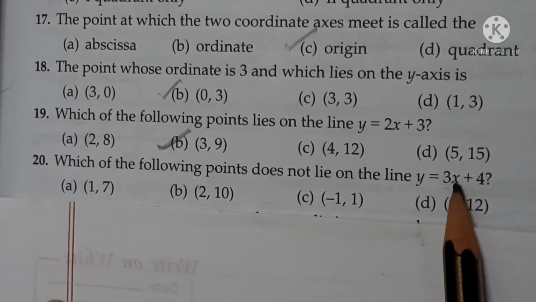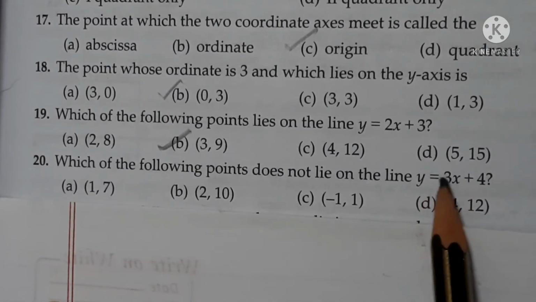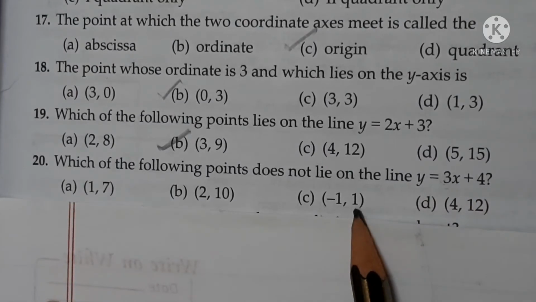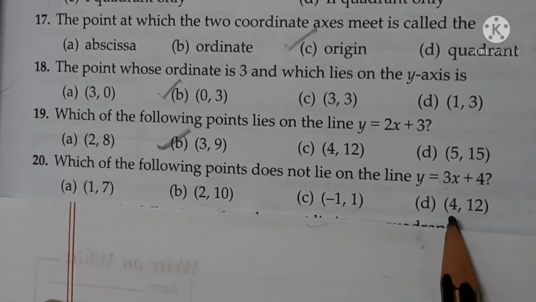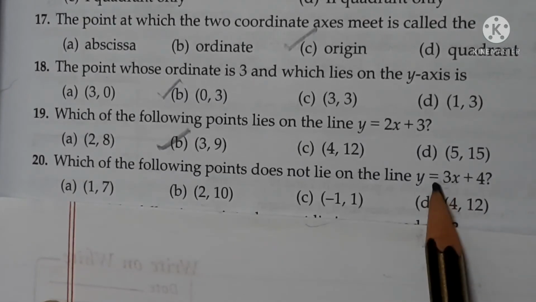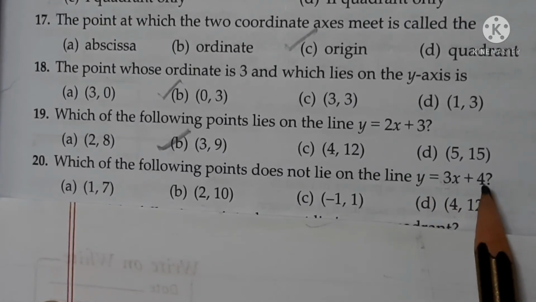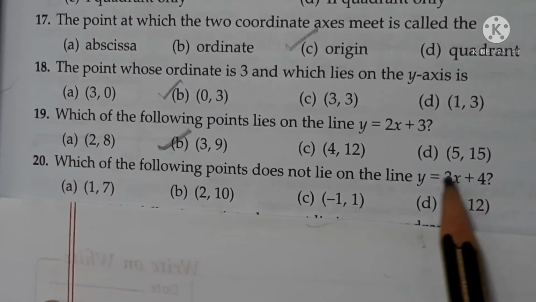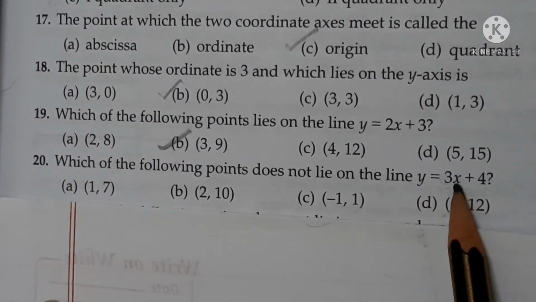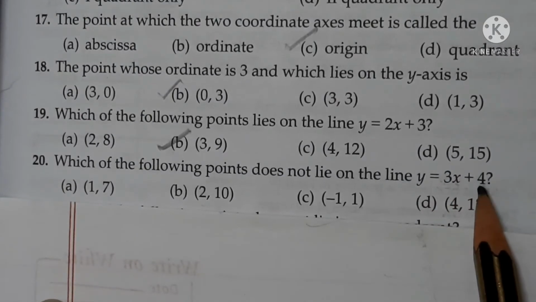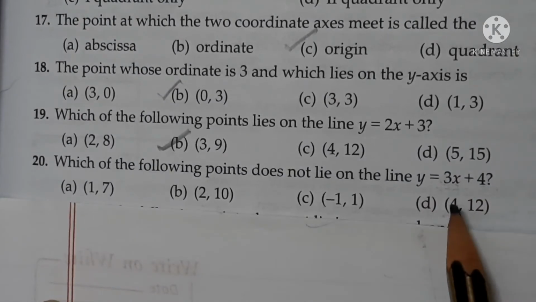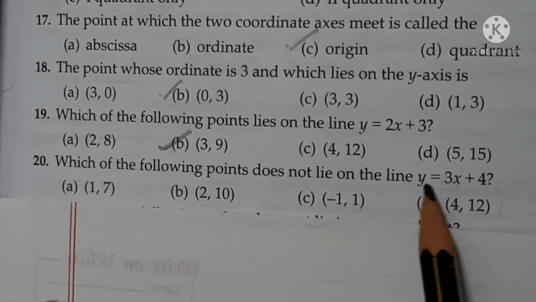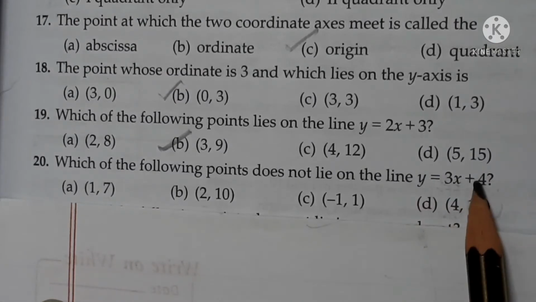x is equal to minus 1. So 3 into minus 1 means minus 3, plus 4. y is equal to 1. This is also satisfied. Substitute x equal to 4. Sorry, 4 threes are 12, plus 4. x is equal to 4 here. So 12 plus 4 is 16, and here y is equal to 12. So this set of coordinates will not satisfy the equation, or you can say the line.